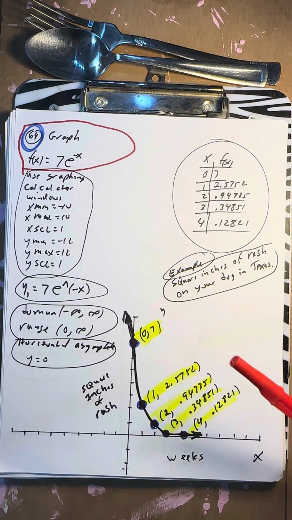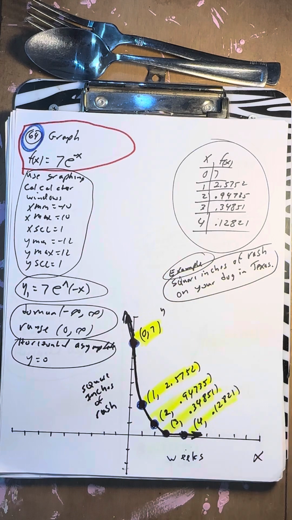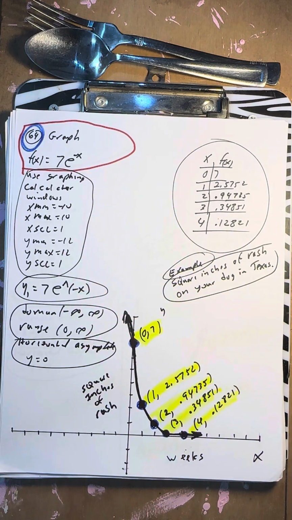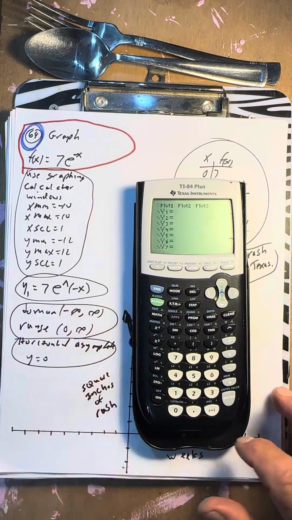Again, set up the function like this, same numbers again. This time you're doing 7e to the power of negative x. I'm going to show you how to set that up. Maybe you don't know, but you're going to find out right now. So let's put it in there. We're going to put 7.